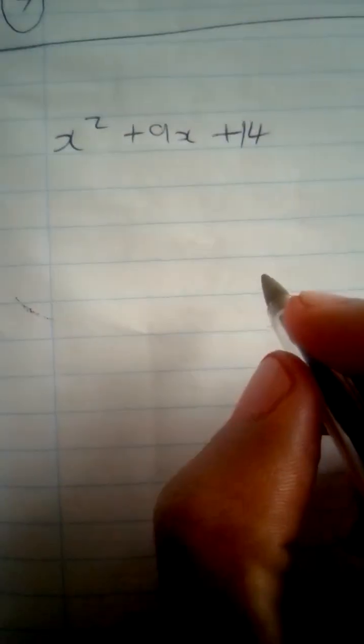This is how you solve a trinomial. At first, you know you're gonna have two brackets, and then you will equate them to 0. And then, as you can see, this is x squared. So whatever you put here, when you multiply by whatever you put here, it must give you x squared. So as you can see, I put x multiplied by x is gonna give me x squared.